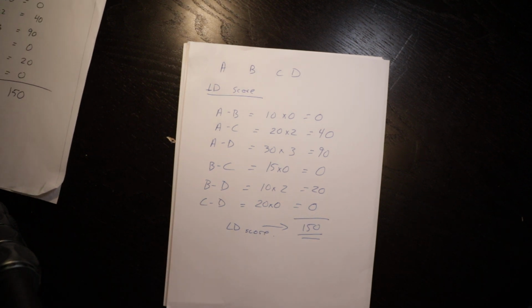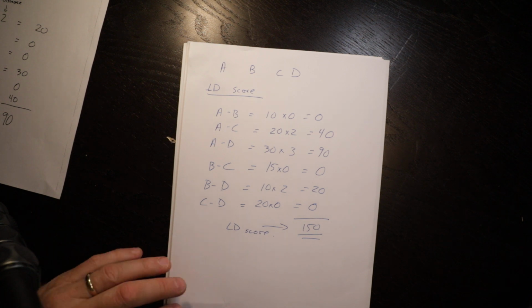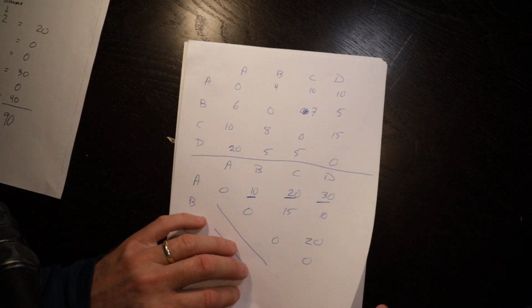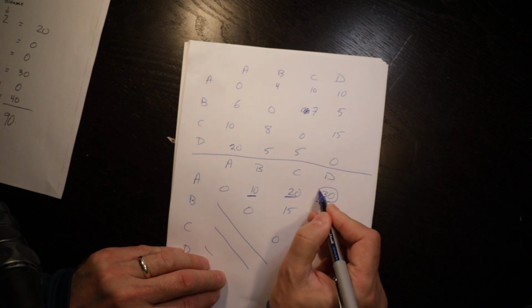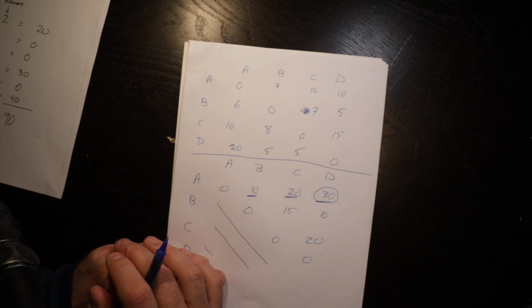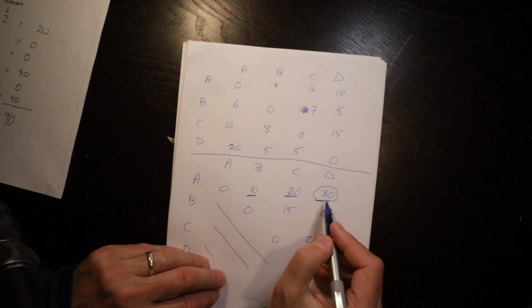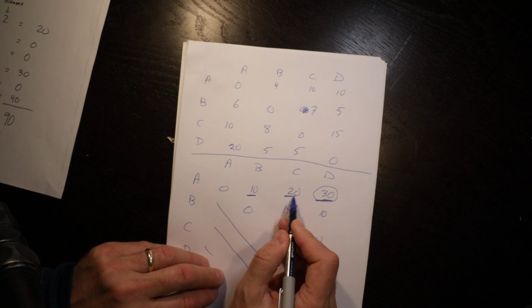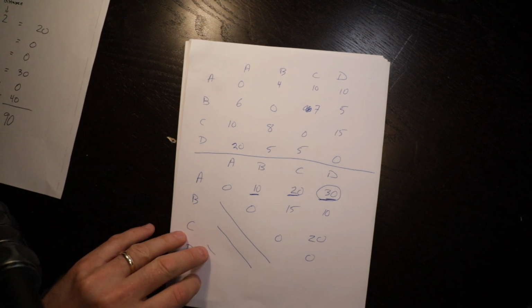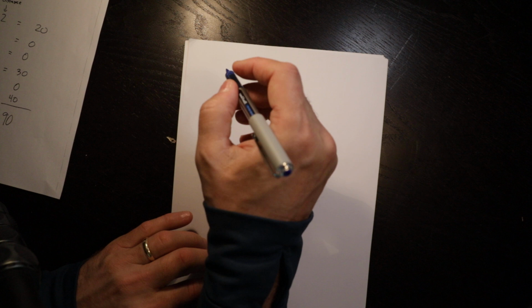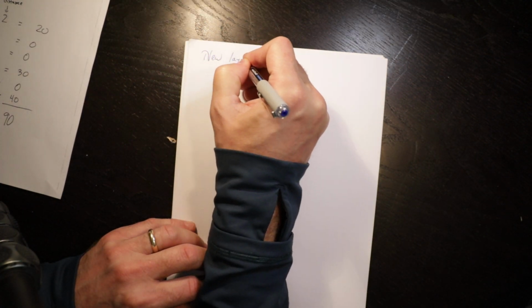Now, then we could take a look at an alternate layout. If we go back to this, we know distance times trips gives us our load distance score. So if we wanted to do something better, we would probably take a look at A and D being close together because they were far apart and that gave us a big distance. And A and C should also be close together, and ideally C and D. So there's no perfect way of doing this. You can sort of try different things.